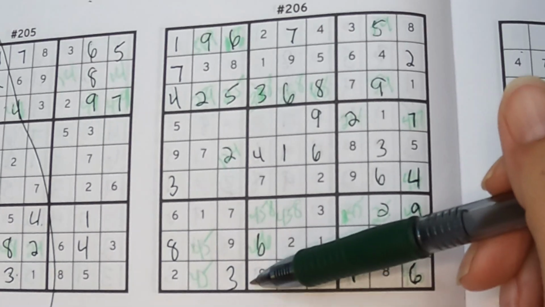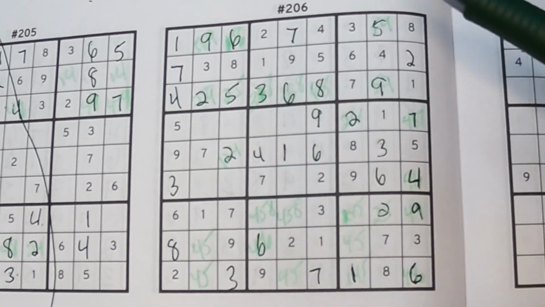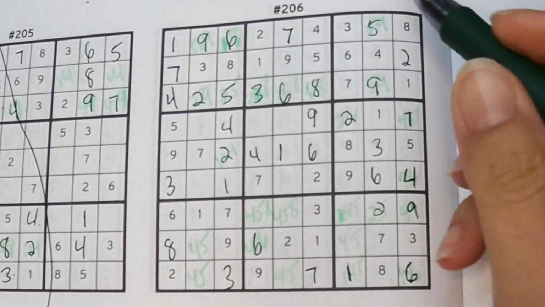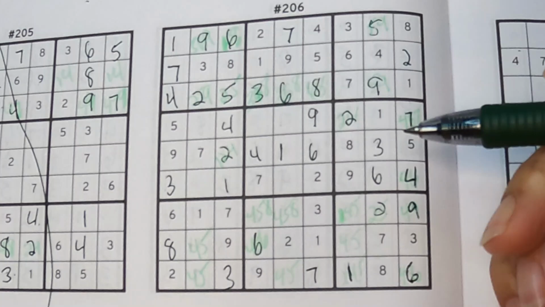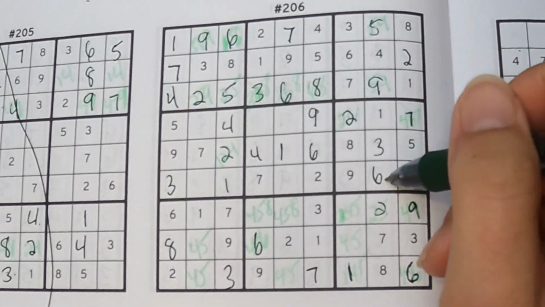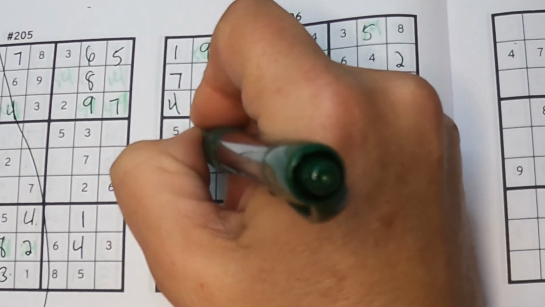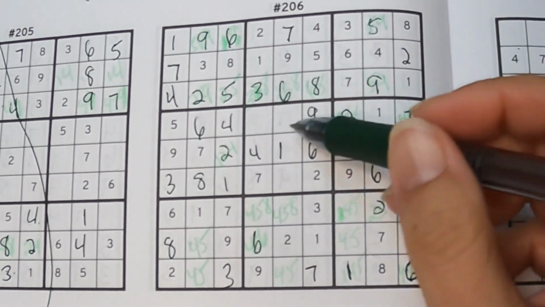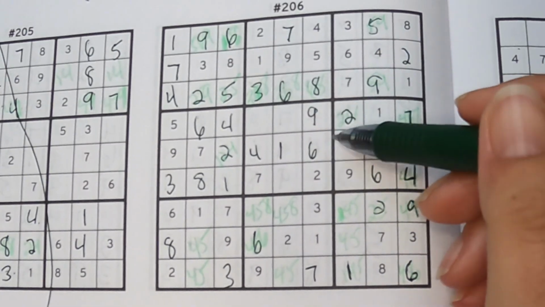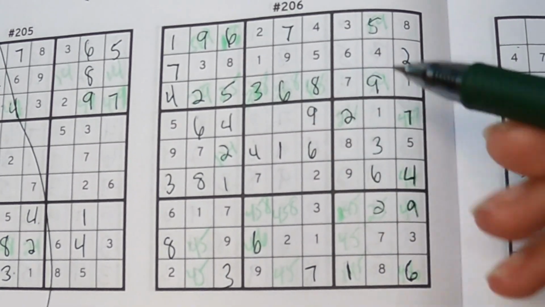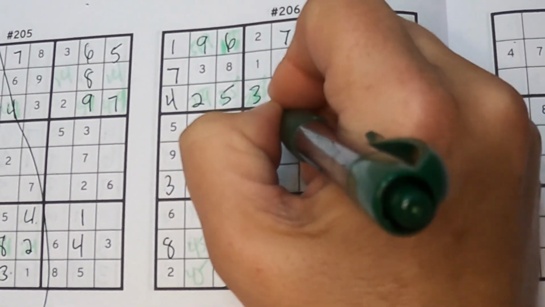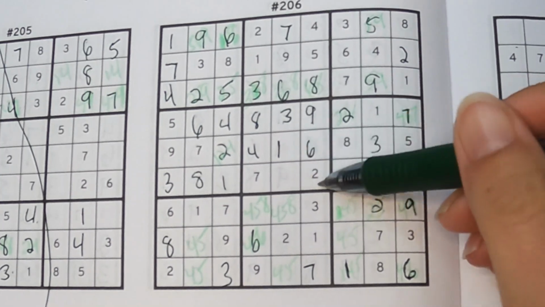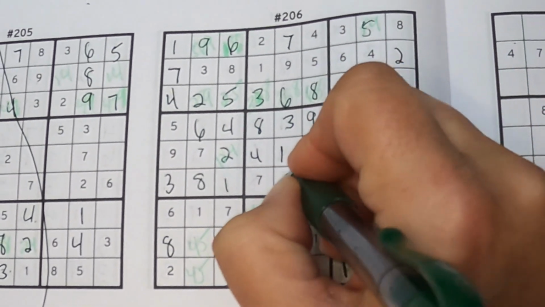For this column now, we're missing 1 and 4. We've got a 1 here, so 4, 1. And for this box now, we're missing 6 and 8. We've got a 6 here, so 8, 6. For this row now, we're missing 3 and 8. We've got a 3 here, so 8, 3. And for this box now, we've got 1, 2, 3, 4. We're missing a 5.